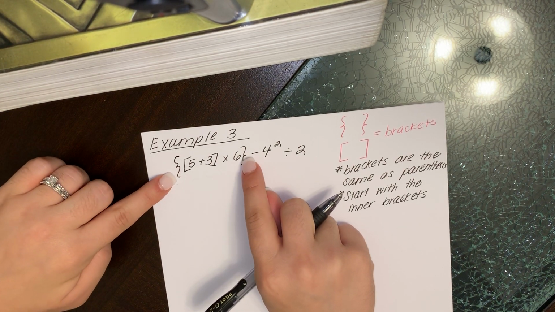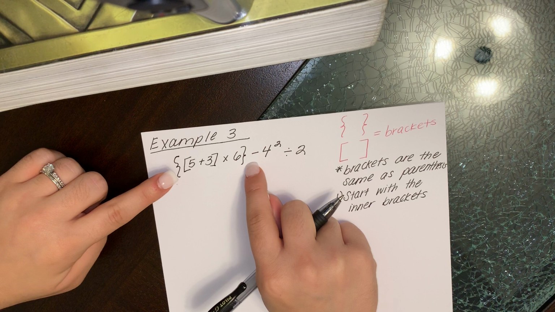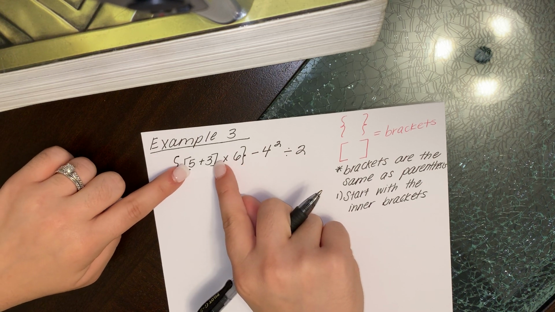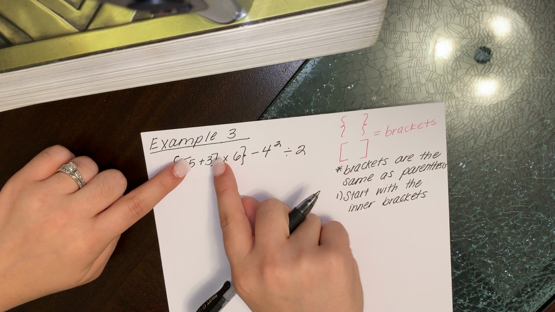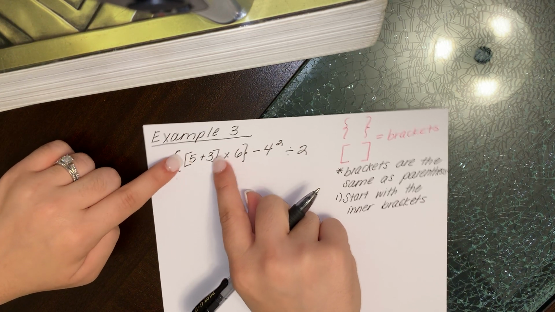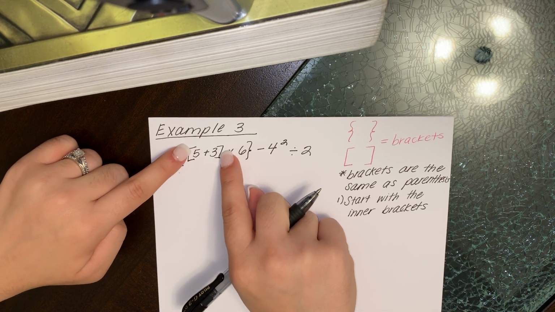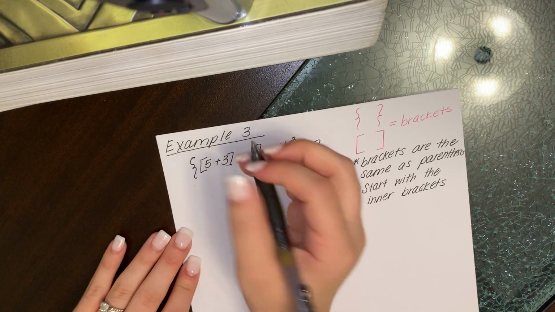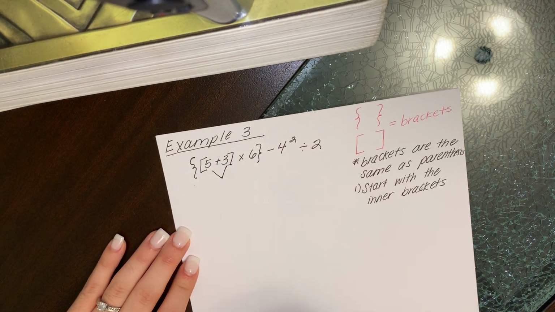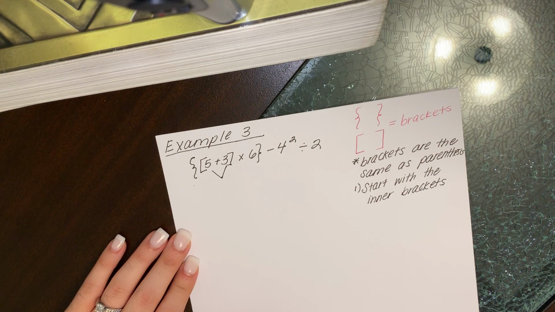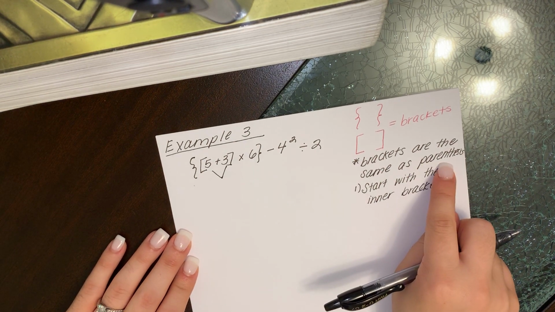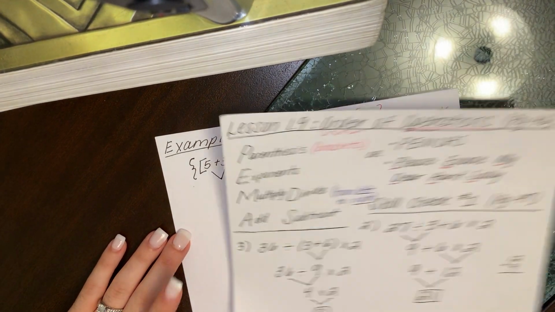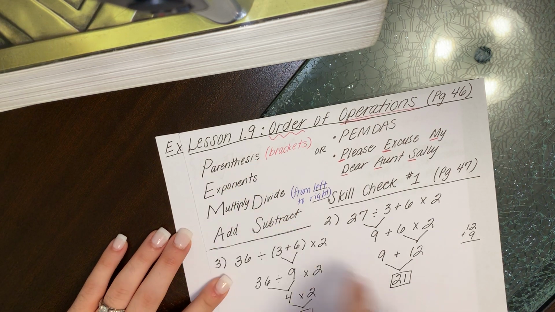If you notice, these two squiggly line brackets are kind of far apart. These two are pretty close together, meaning that's what I'm going to do first. Remember, every time you solve something within it, that bracket is going to go away. So I'm going to start off with doing 5 plus 3 because that's like parentheses, and parentheses, remember, comes first, okay?